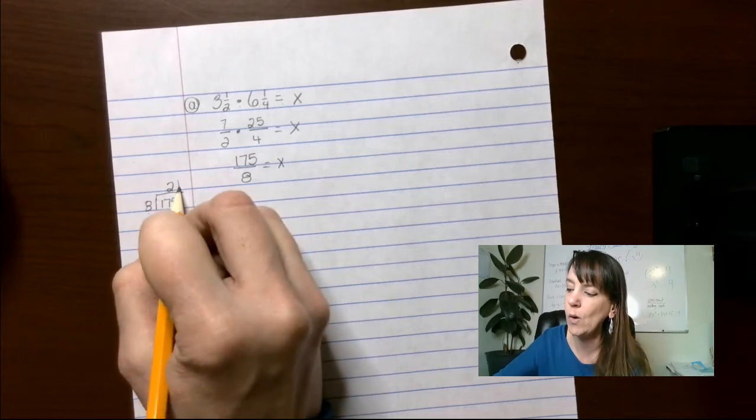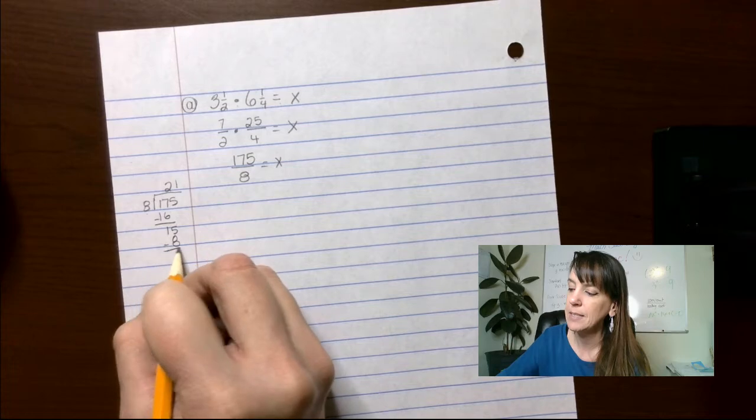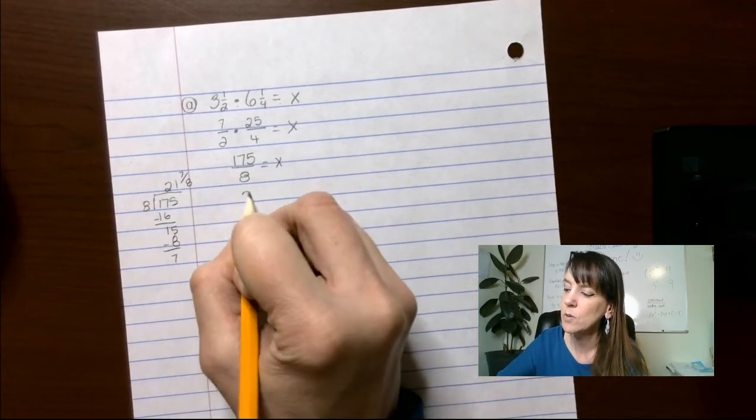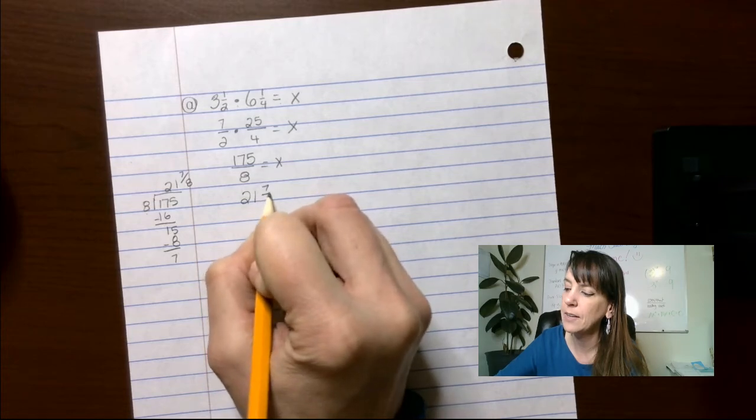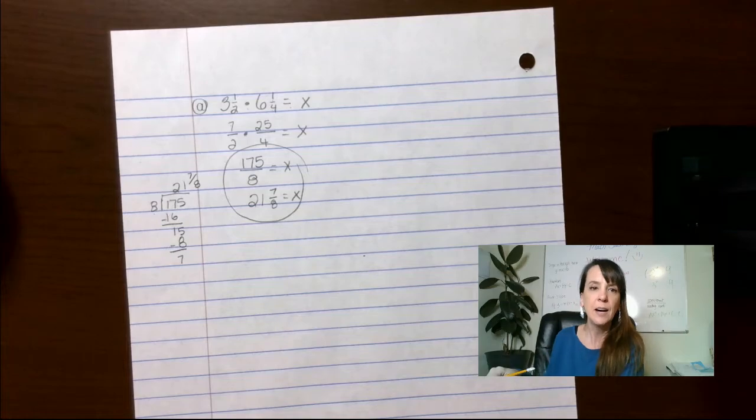8 goes into 15 one time. 1 times 8 is 8. That's going to give me minus, and we get 7. So we get 21 and 7/8. 21 and 7/8 equals x. So those are your answers there.